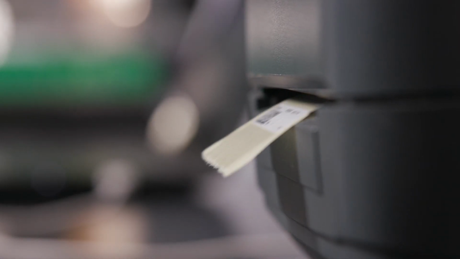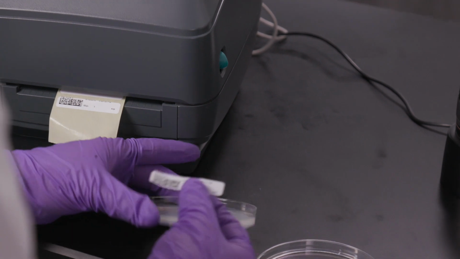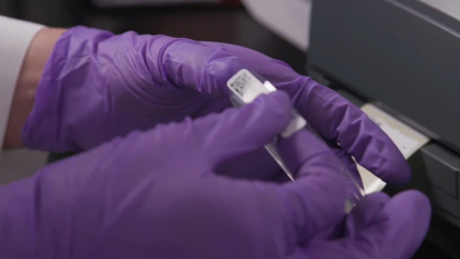After it's done plating, it will print a label with the name of the clinic, sample number, barcode, and the date and time the sample was plated. This allows us to trace samples from the time they come into our lab until the results reach the customer. Well, I imagine that type of traceability is important when processing a lot of samples. What is the barcode used for?